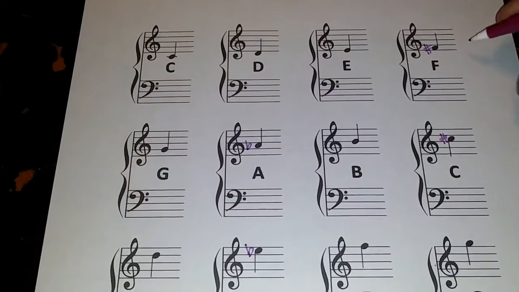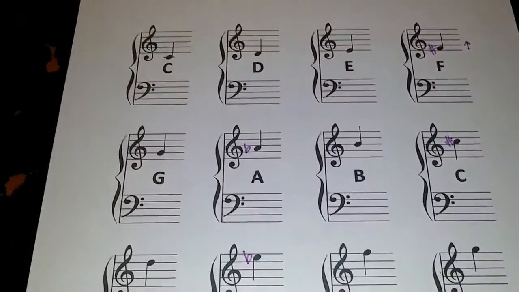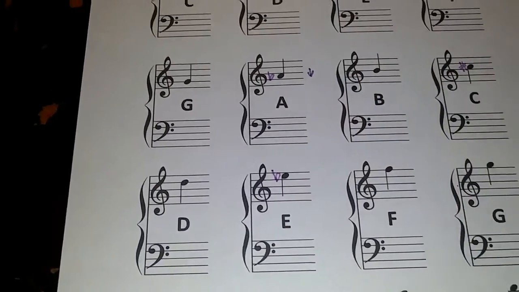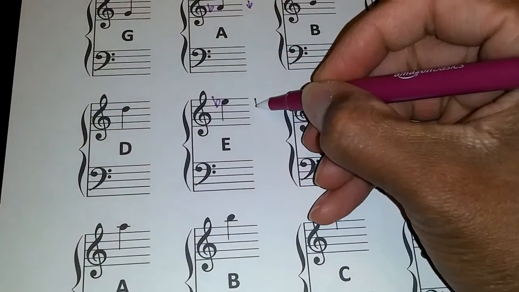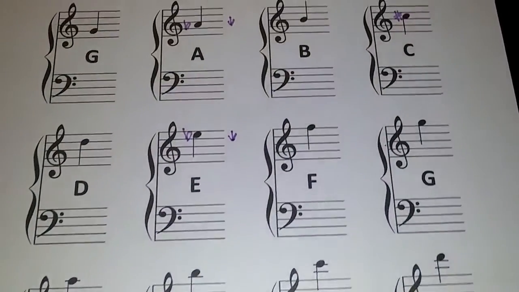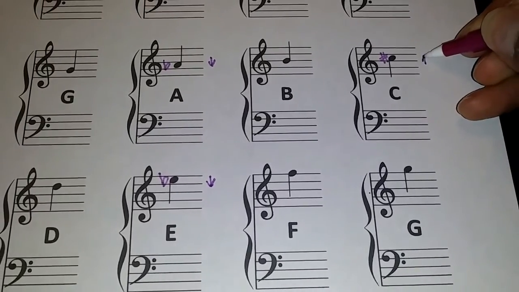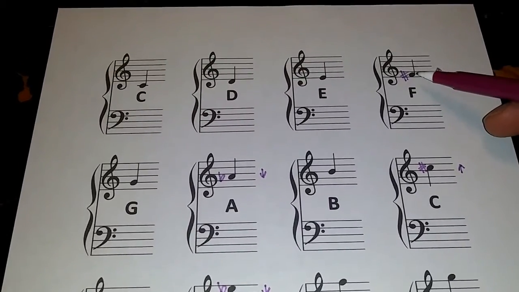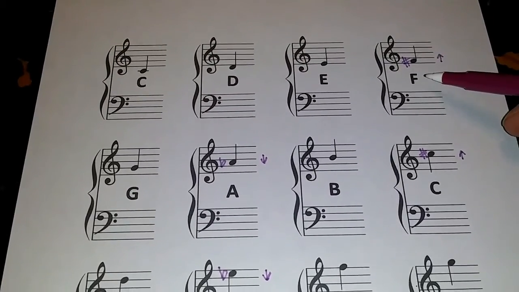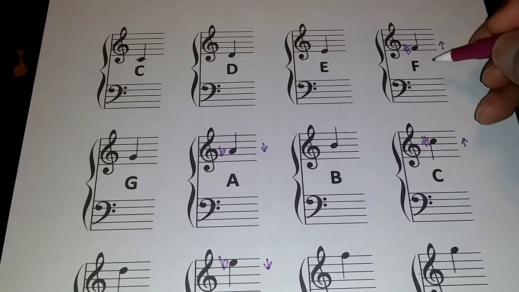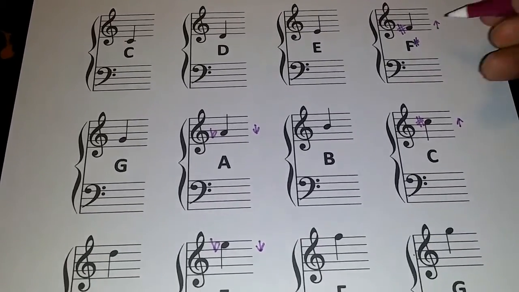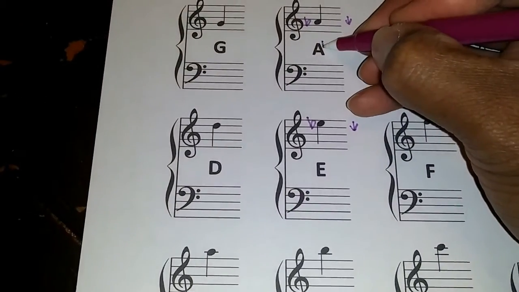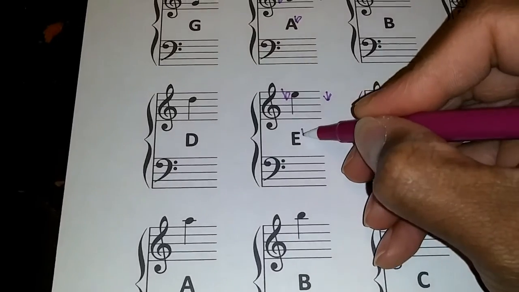So you remember that the sharp makes the pitch go up a 1/2 step. Here the flat makes the pitch go down a 1/2 step. Again, another flat making it go down a 1/2 step. And this sharp here raising the pitch. Now, on the staff, the note has the accidental in front of it, but when we write the letter name, we put the sharp or flat after it. F sharp, C sharp, A flat, and E flat.